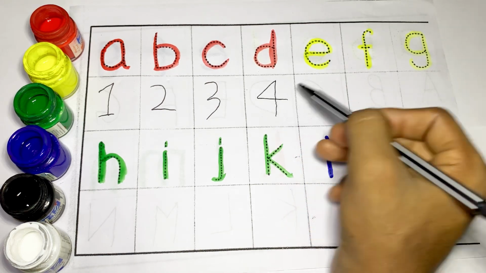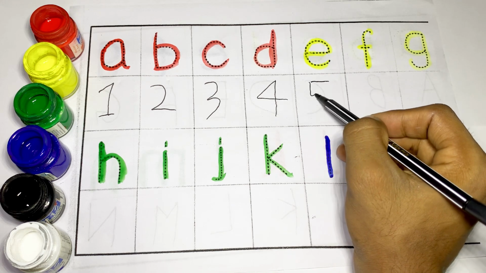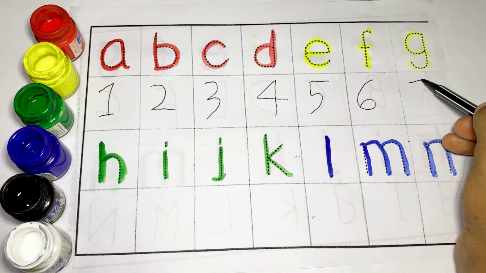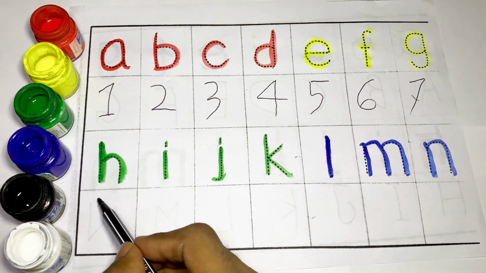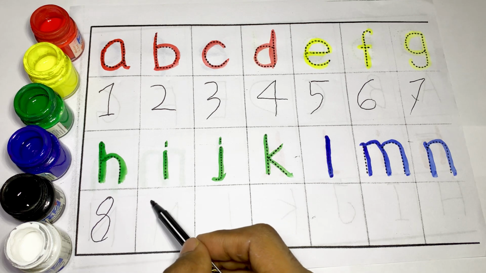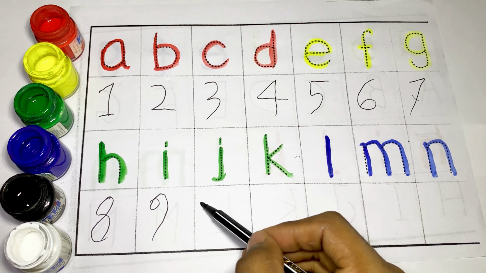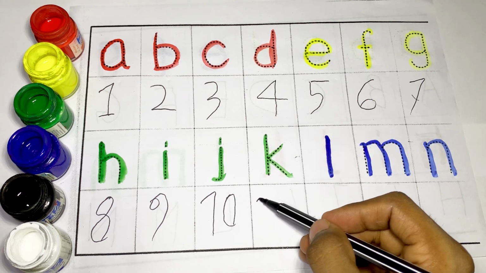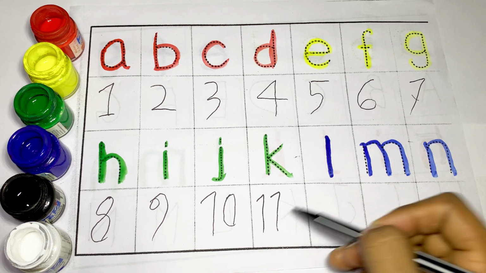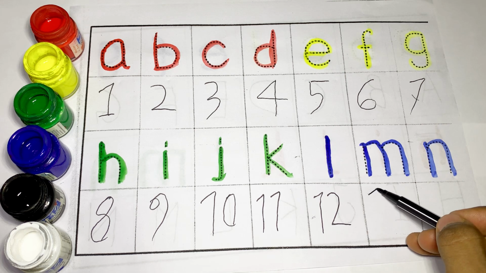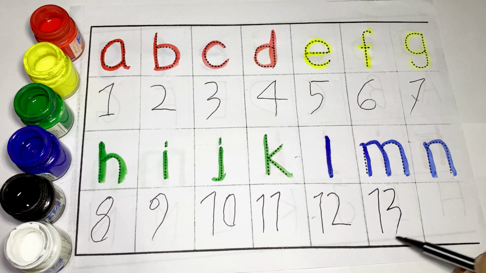4. 5. 6. 7. 8. 9. 10. 11. 12. 13. and 14.